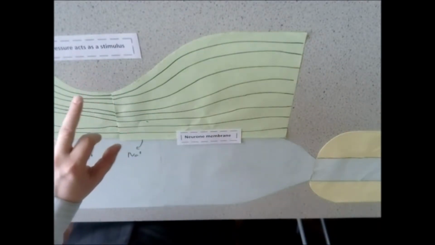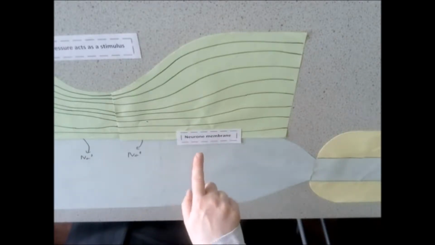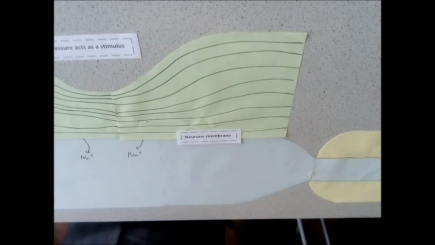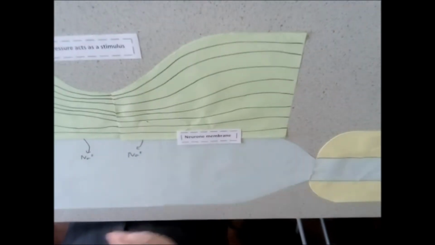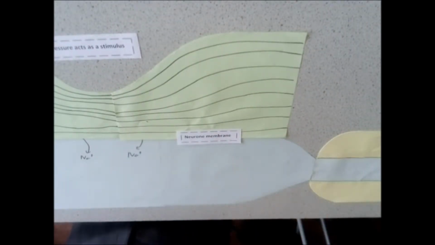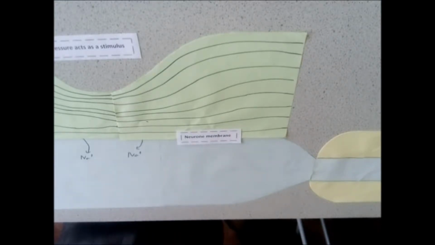That physically stretches the neuron membrane open, so it causes sodium channels to become wide enough to let sodium ions in, because usually they're too close together and the gap is too narrow to let sodium ions come in.